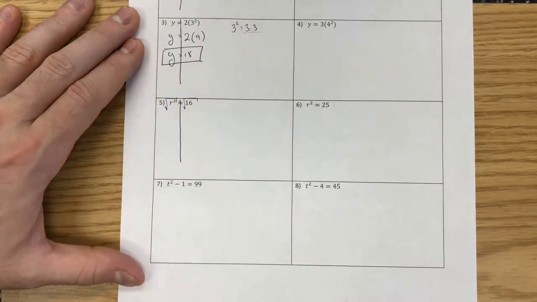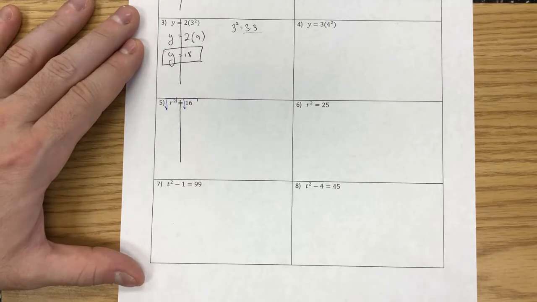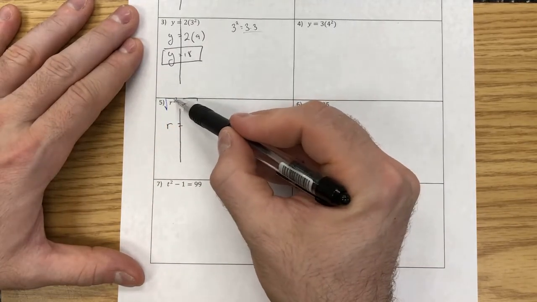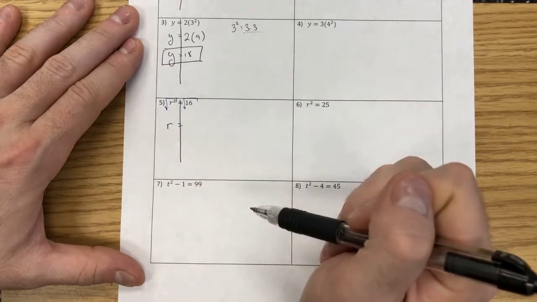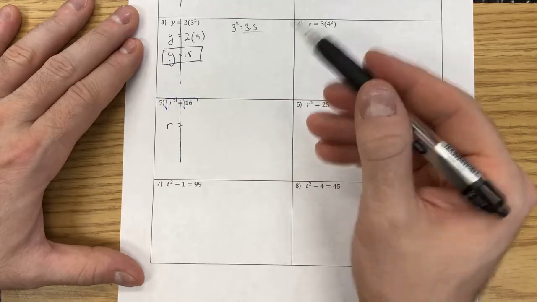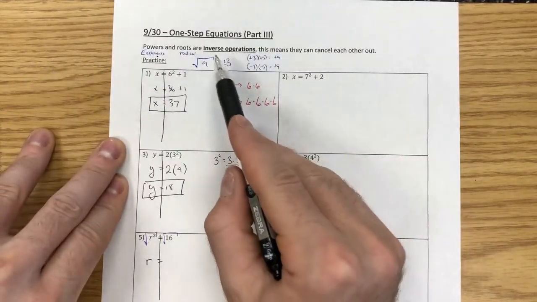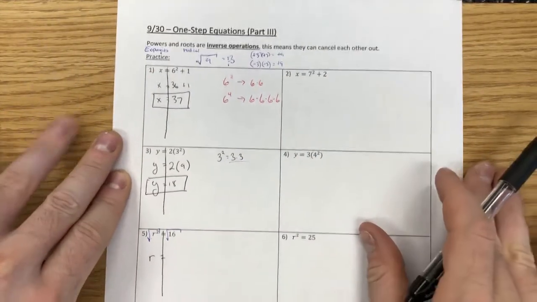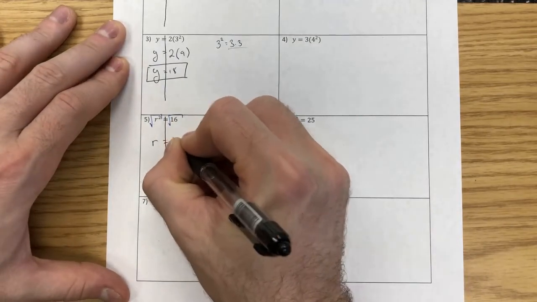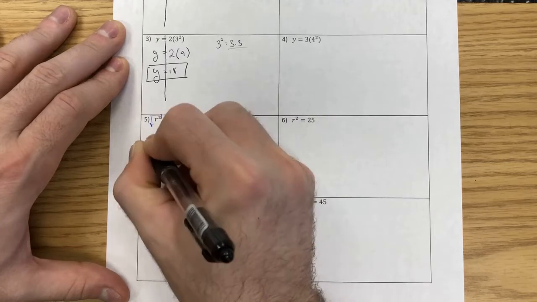And I'm going to have to take the square root of both sides. So I'm left with just an r because a square power and a square root cancel out. And if I take the square root of 16, as we remembered earlier, where we get both a positive and a negative answer, the square root of 16 is 4. So it's going to be both a positive and a negative 4.